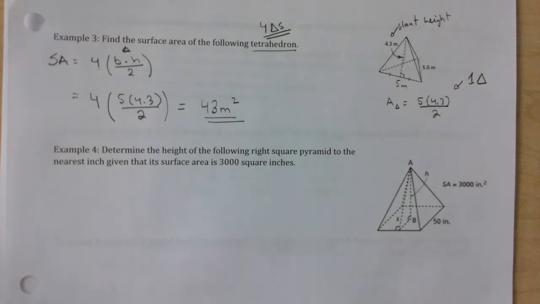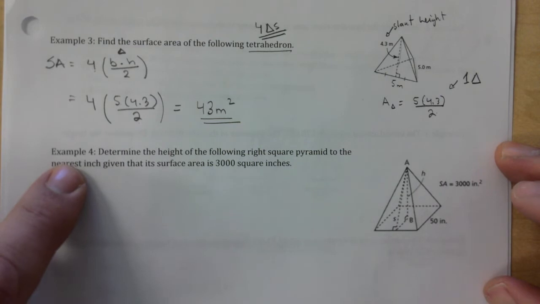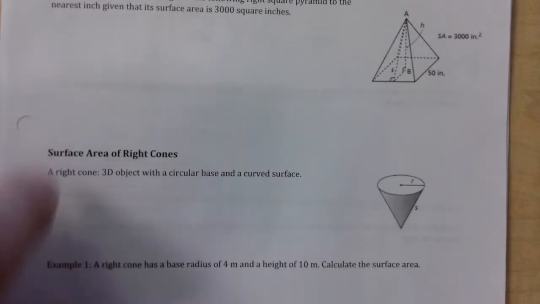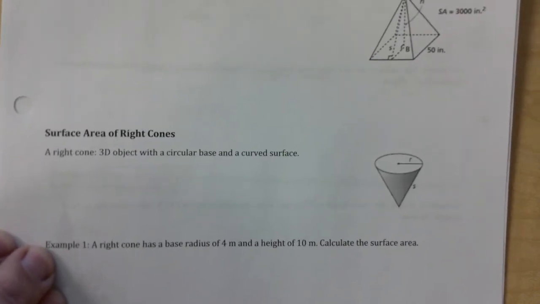I'm just going to check here. We're going to come back to example 4 a little later. We're going to continue with surface area of right cones.